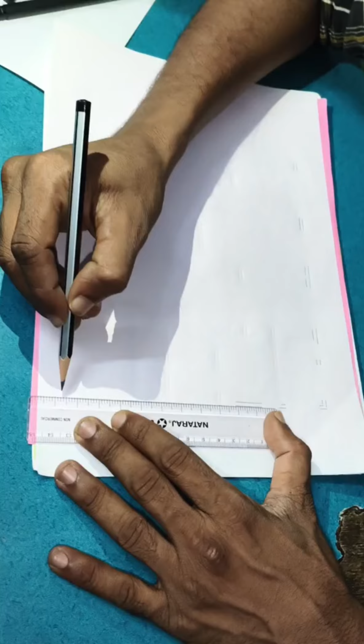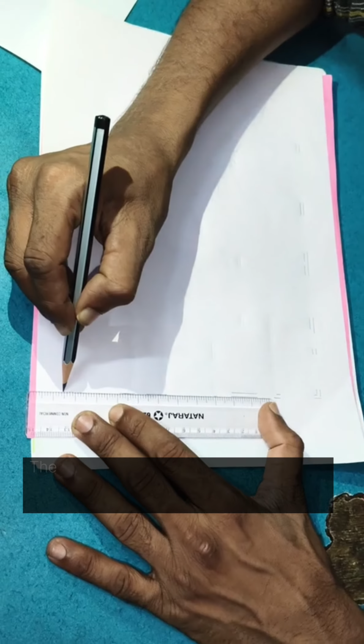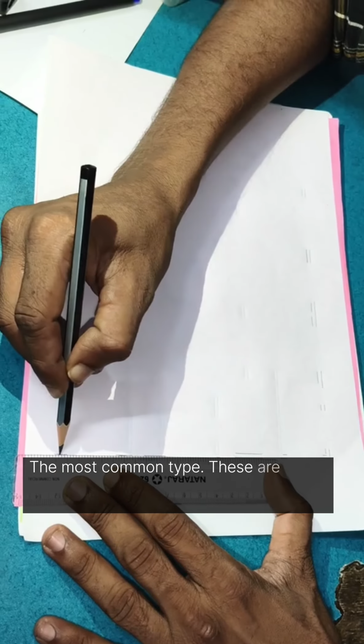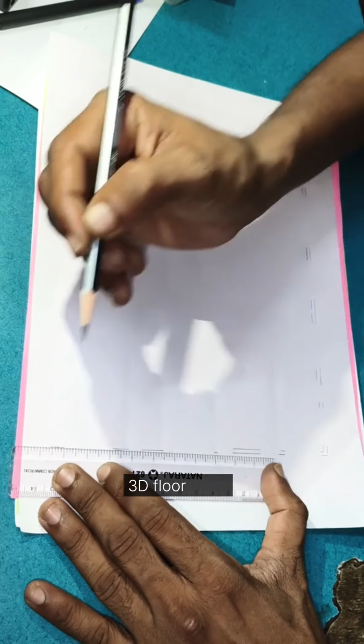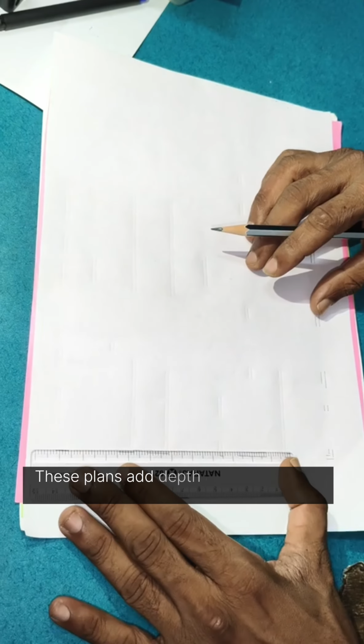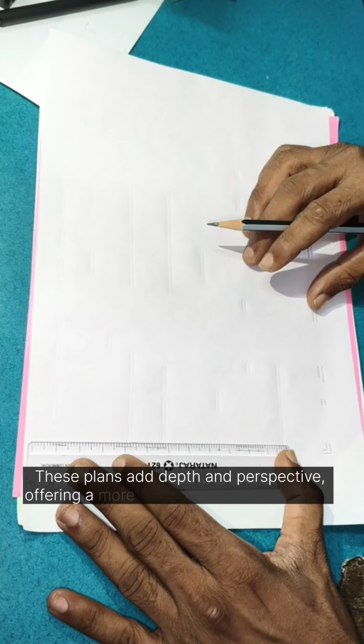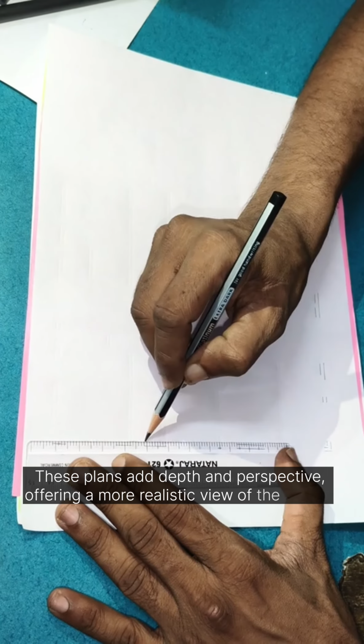Types of floor plans. 2D floor plans. The most common type, these are simple drawings that show the layout in 2 dimensions. 3D floor plans. These plans add depth and perspective, offering a more realistic view of the space.